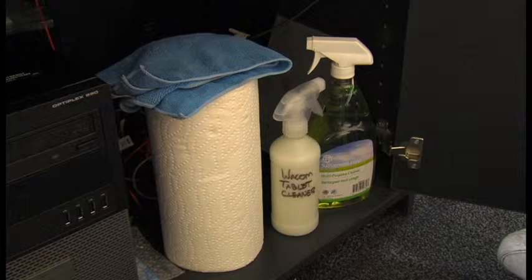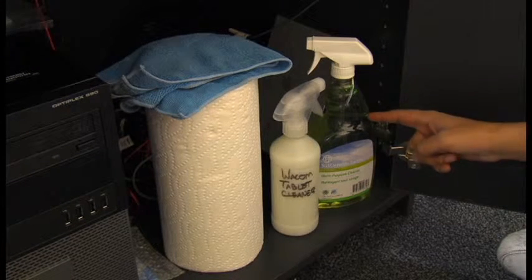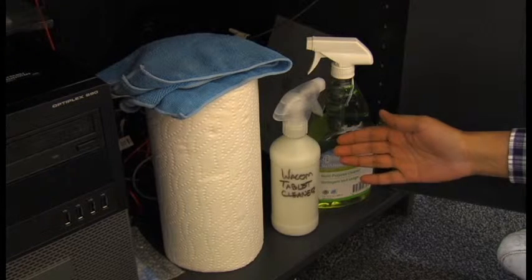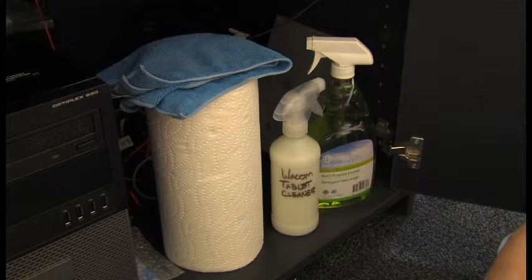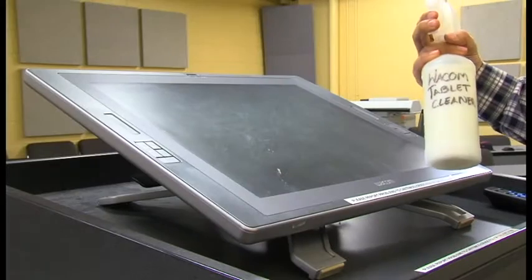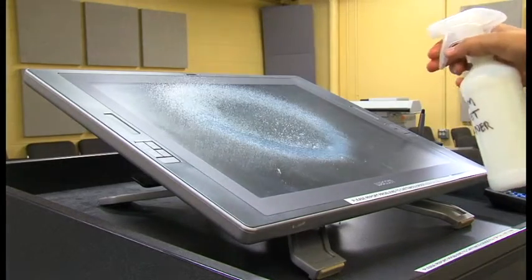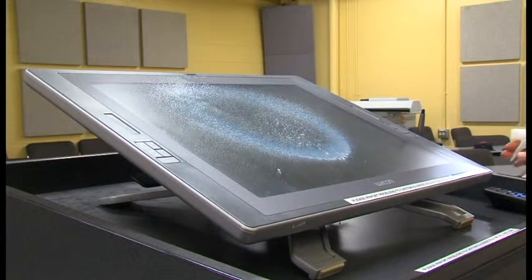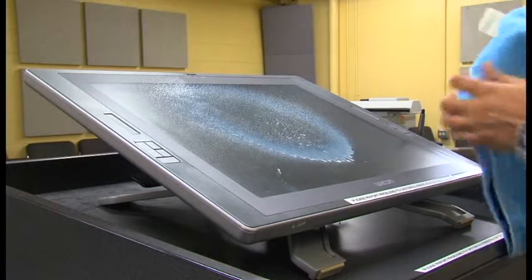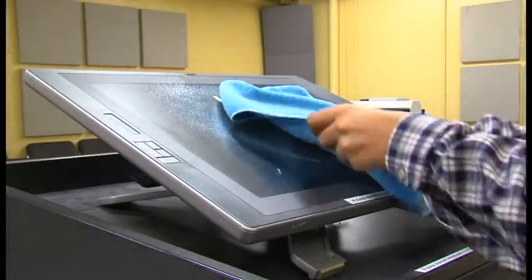Inside the cabinet, at the bottom, we can also find two cleaning solution bottles. The green bottle is multi-purpose solution which should be used along with paper towels for general cleaning. Use the white bottle marked as Wacom tablet spray to spray onto the Wacom surface. Gently wipe the tablet using the blue microfiber towel provided. This should be done right before the lecture starts, if time allows once the instructor arrives.